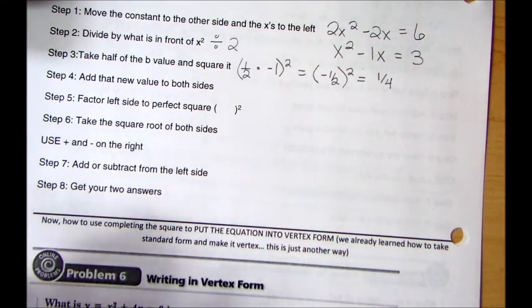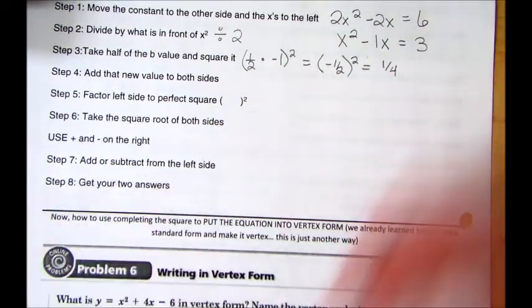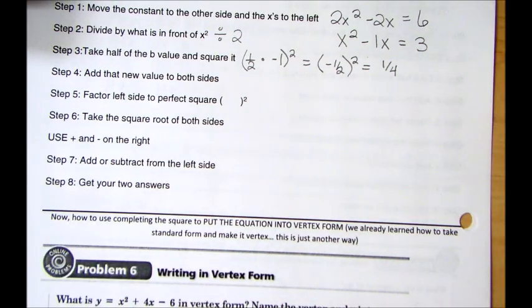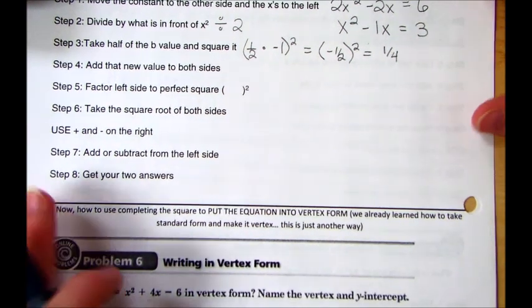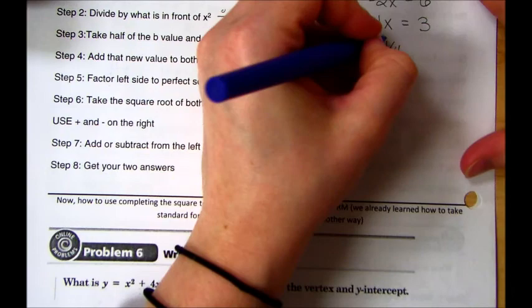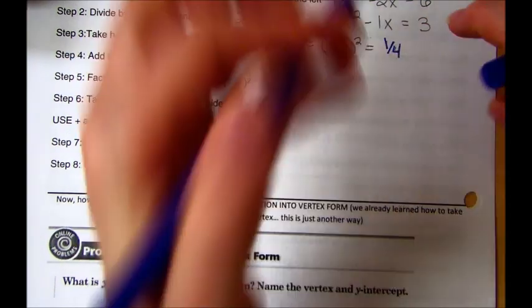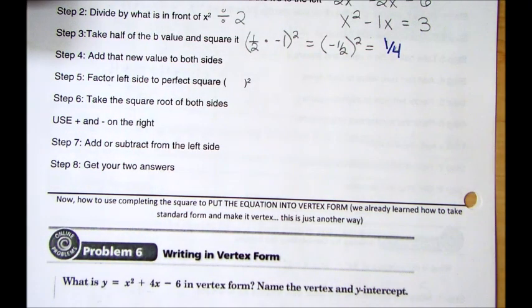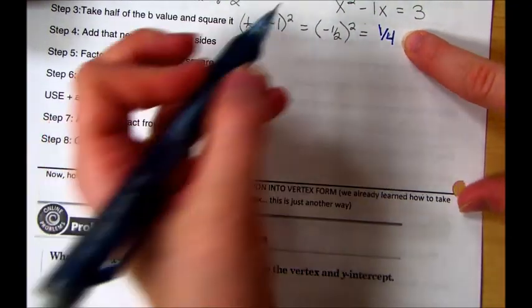If you have to use decimals here, I guess you could, but working with fractions is a lot better. Step 4. All right, so we have fractions. This one's definitely a little more intense. Remember, this 1/4 is a super important number to remember for the next step. Add this new value to both sides.